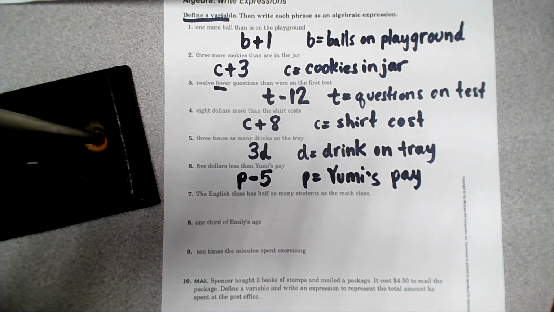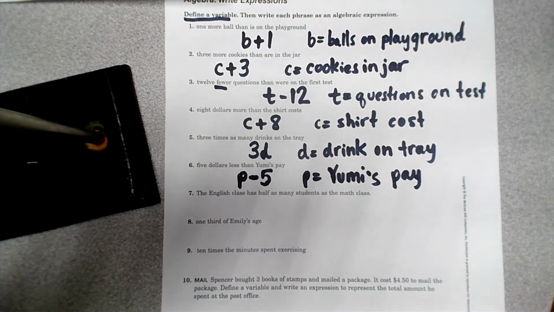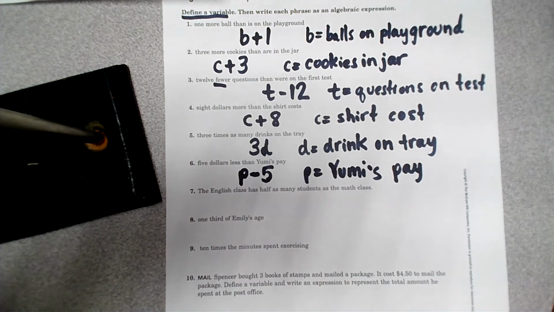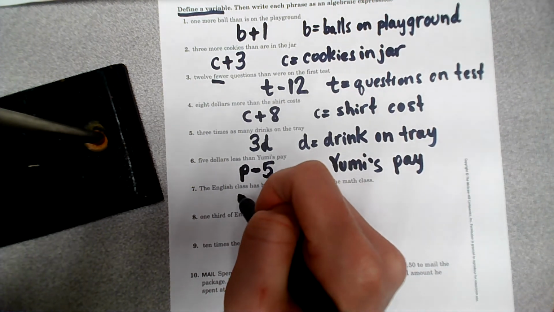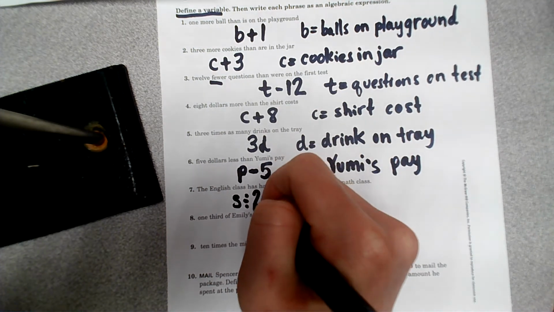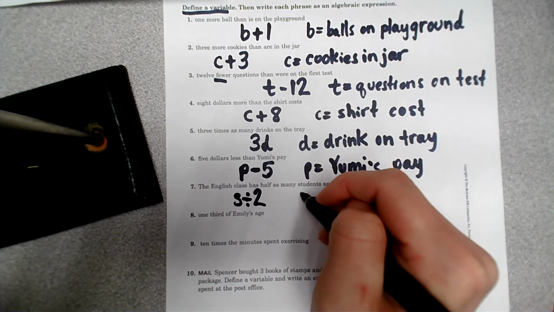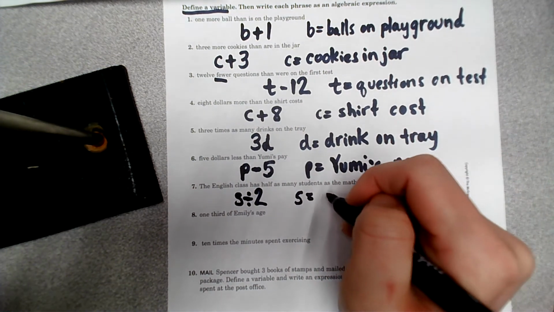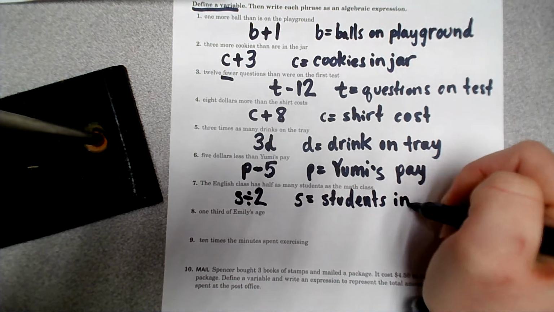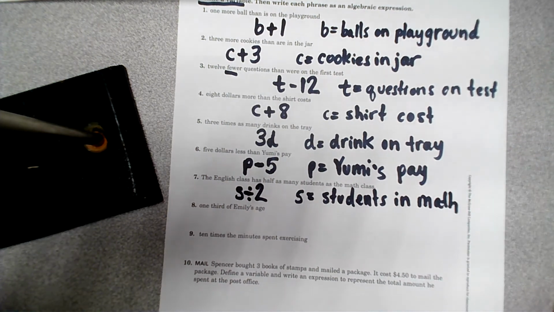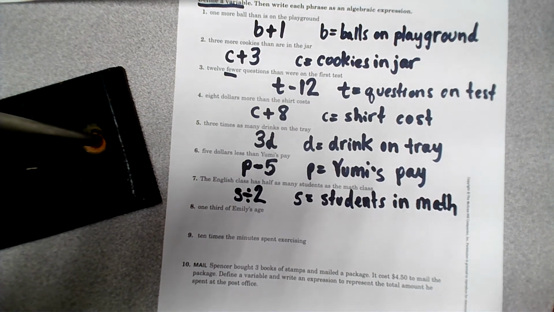Number 7, the English class has half as many students as the math class. Obviously, because everyone wants to take math class, right? So half as many students, if I want to find half of something, I'm dividing it by 2. I chose S to stand for students in the math class. So if there were 8 students in the math class, 8 divided by 2 would be 4. There'd be 4 students in the English class.